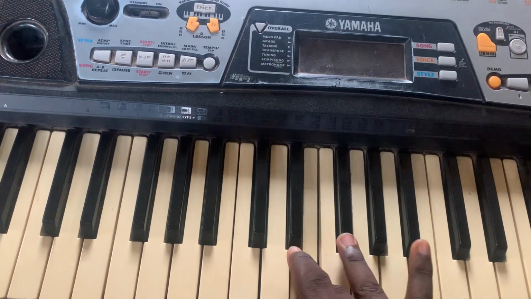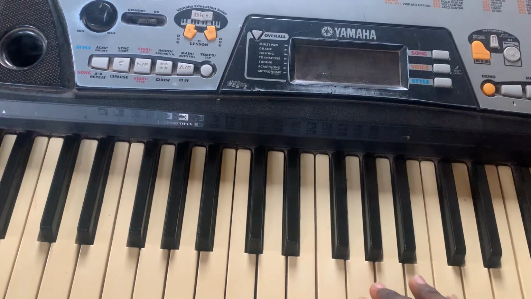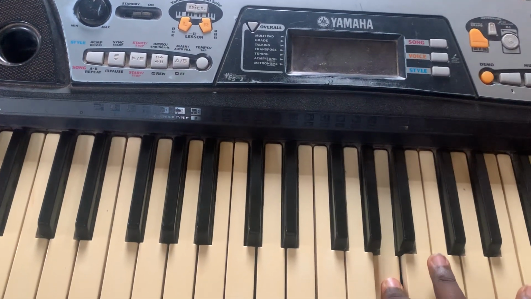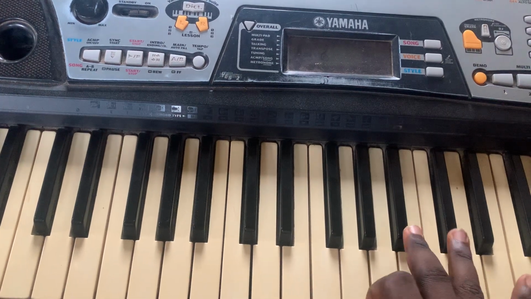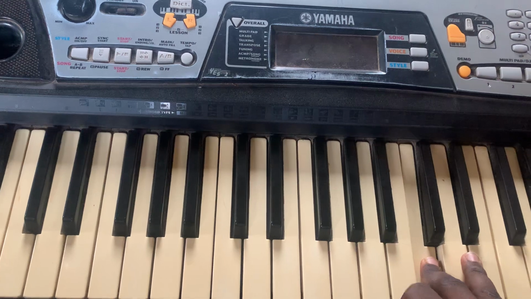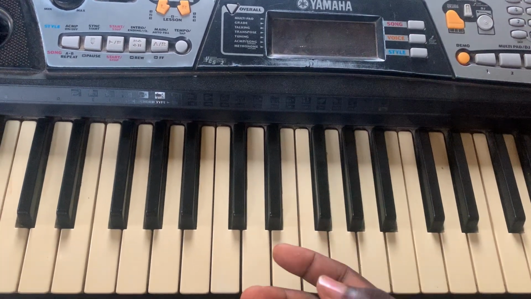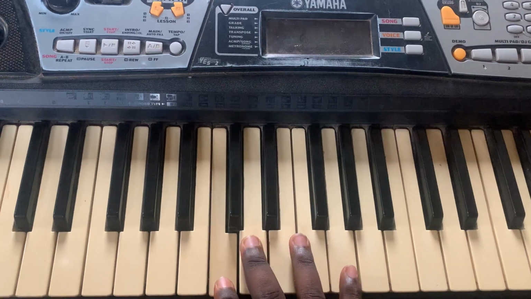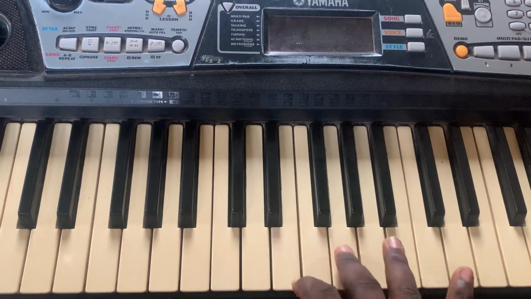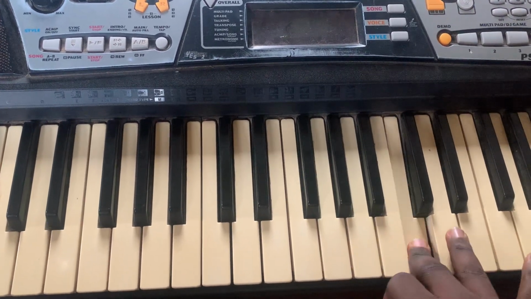That is 3 steps, 1 2 3, which gives us this G. Another tone gives us A, and a tone semitone gives us C. That is 3 steps. So our new scale formula for the major pentatonic scale becomes T T T S T T S.